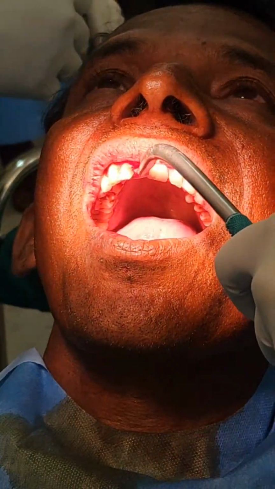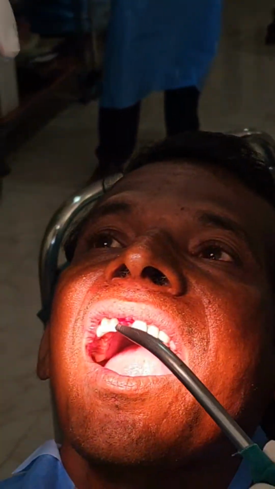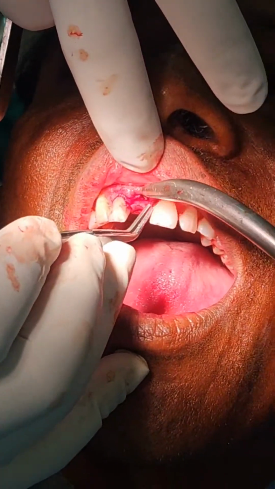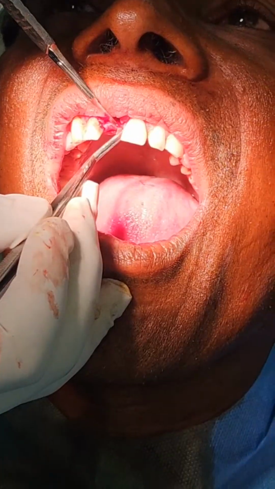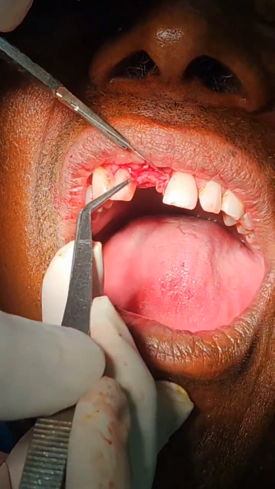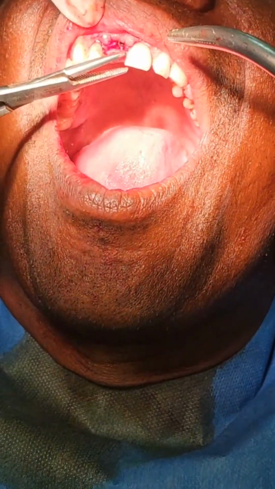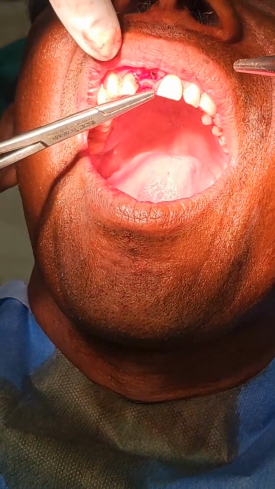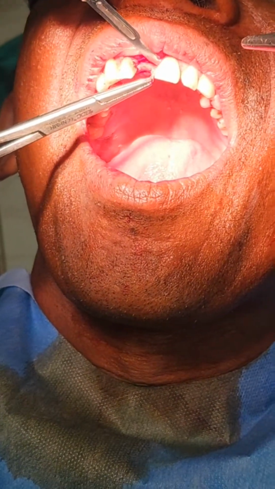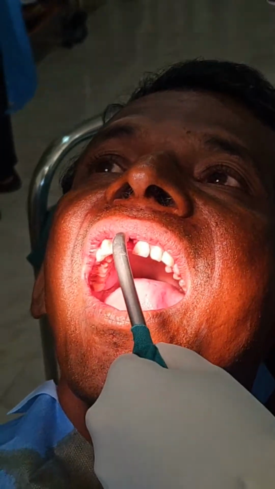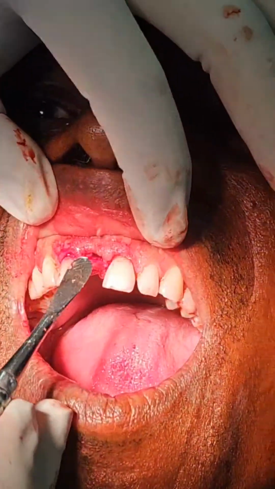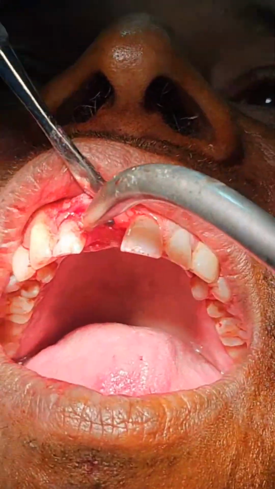Okay. So that's how it looks after the cover screw has been placed.